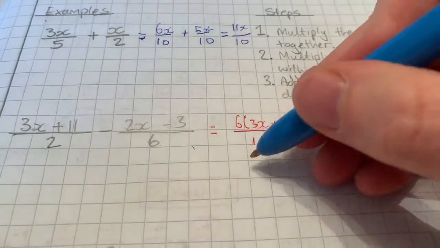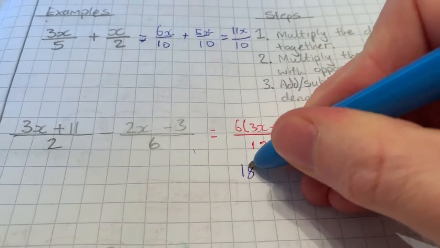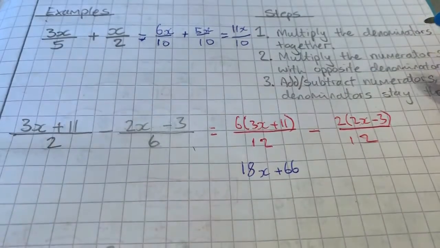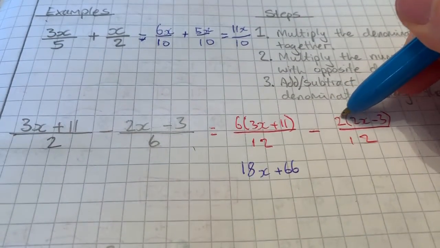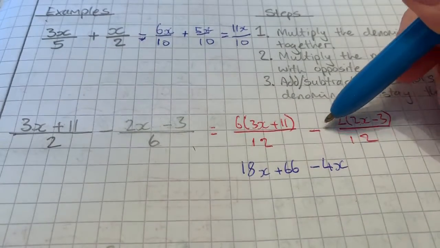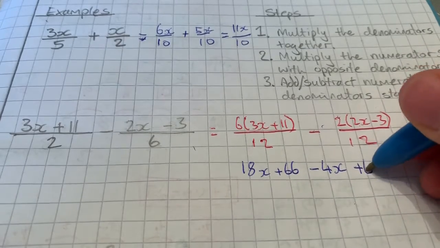So if I expand the first bracket, so I can show you what I mean by this, I'll have 18x plus 66. And then the second bracket is minus 2 times 2x, which is minus 4x. And then I've got minus 2 times minus 3, which is plus 6.